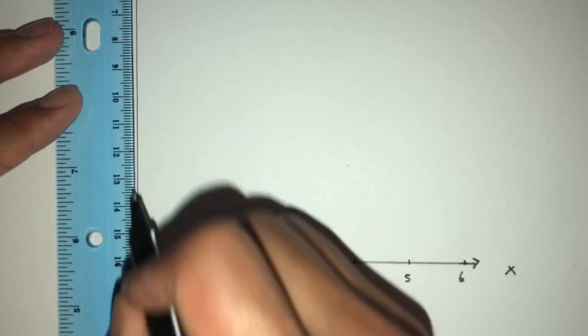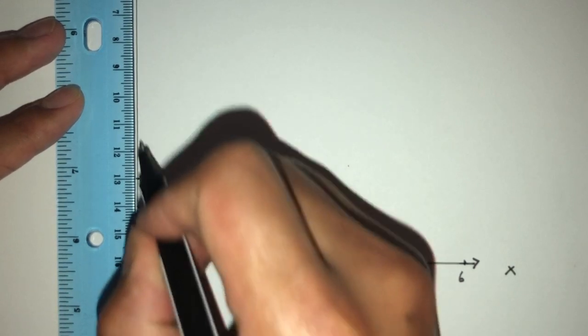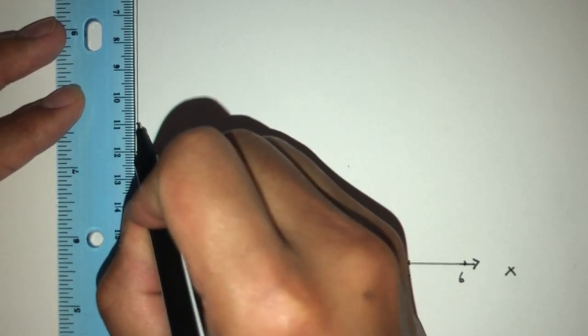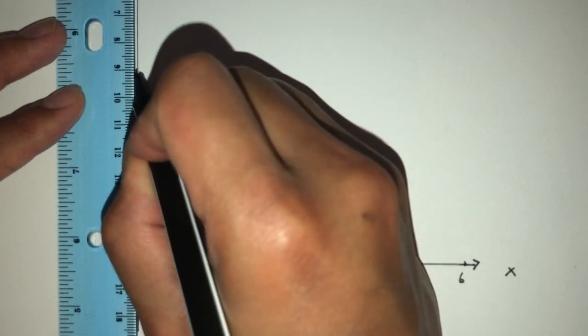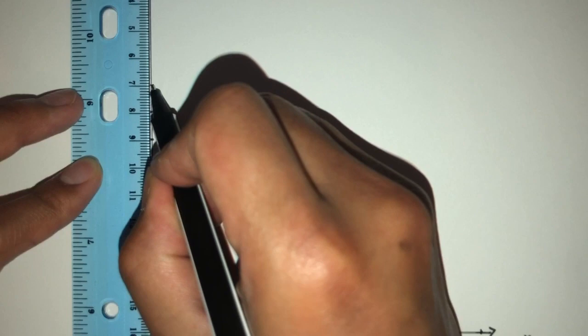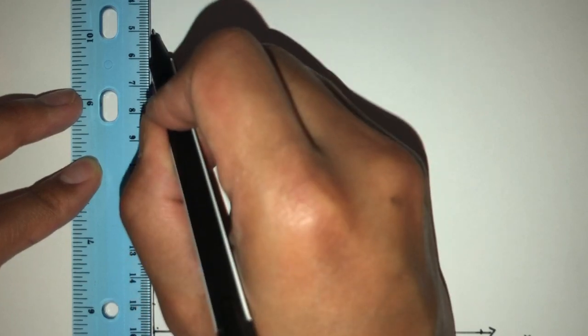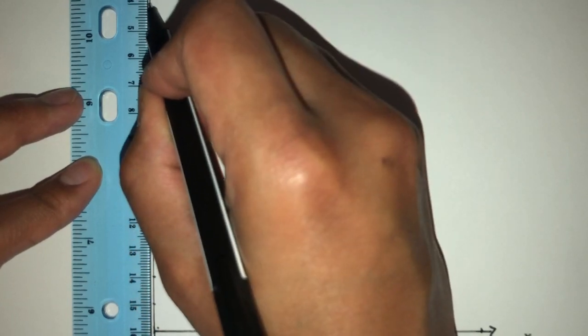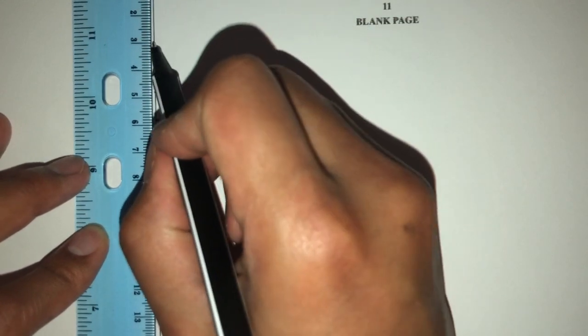Feel free to skip this because it is not very important right now. I'm not using the right scale because I want to show you the graph correctly on my video. However, when you have graph paper, you just have to use the scale correctly. No big deal.